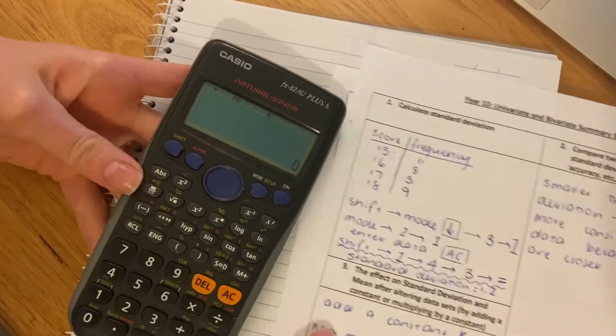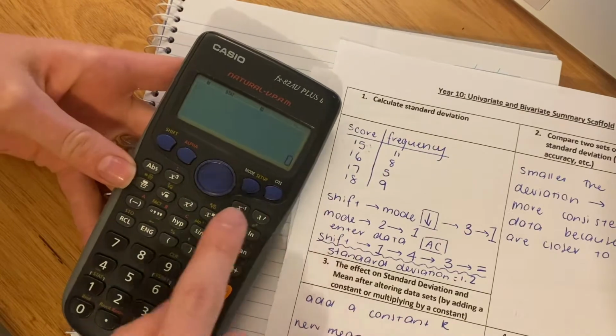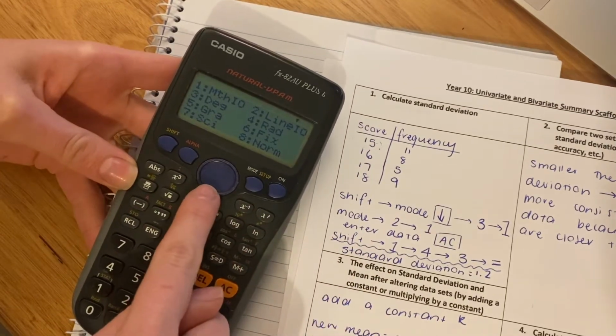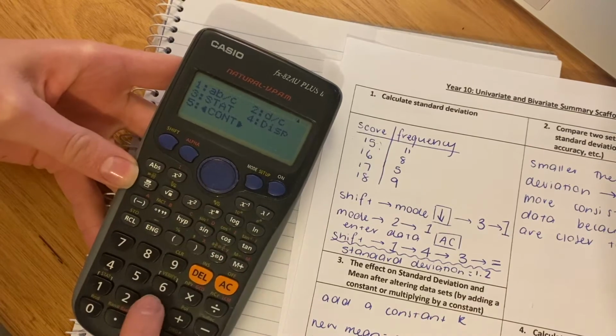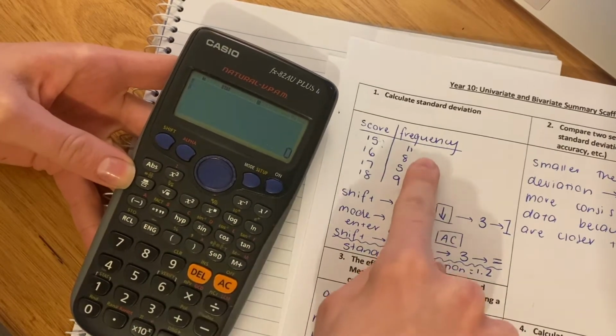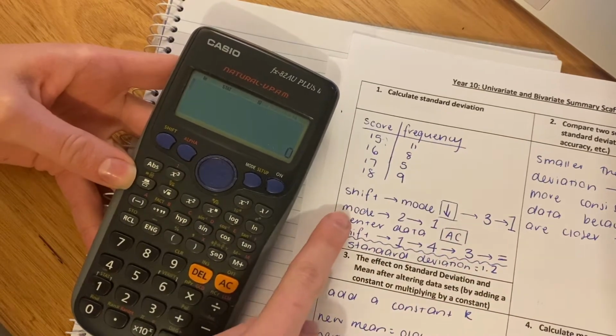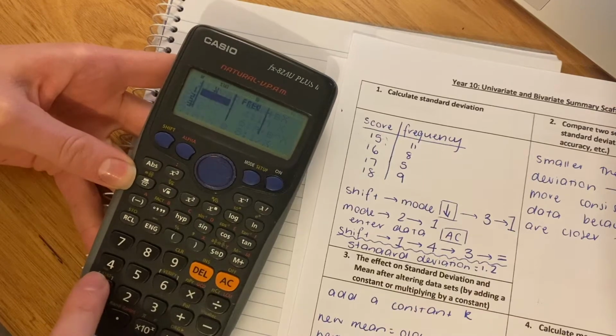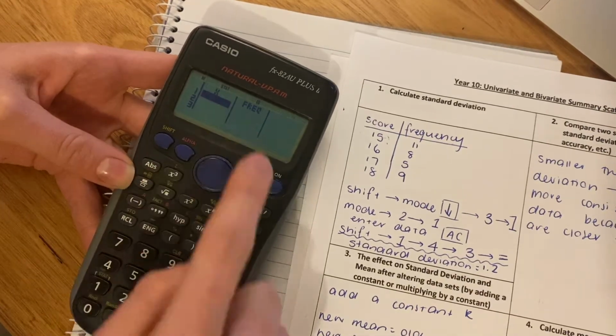To do that, the instructions are shift, mode, and then you press the down button, 3, 1. Now that turns the frequency on. So now we're going to get this column here. Now we can enter the data. So mode, 2, 1, and we can enter our scores in that X column.